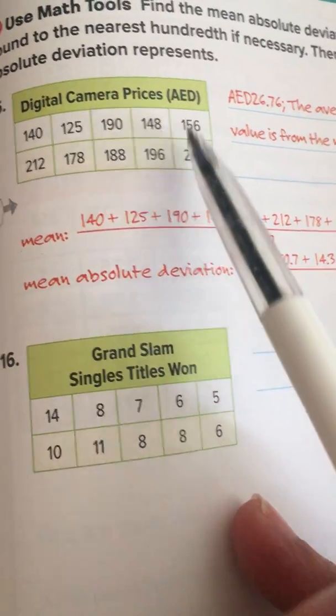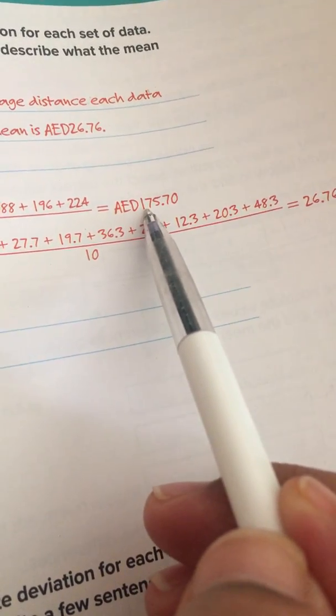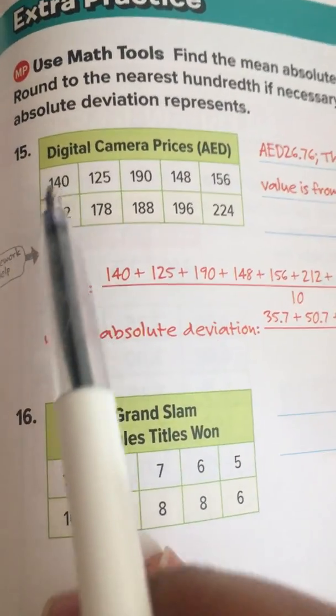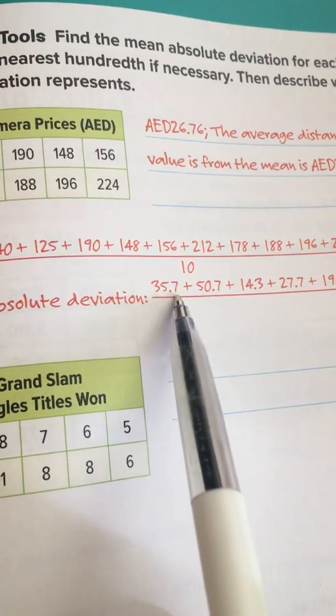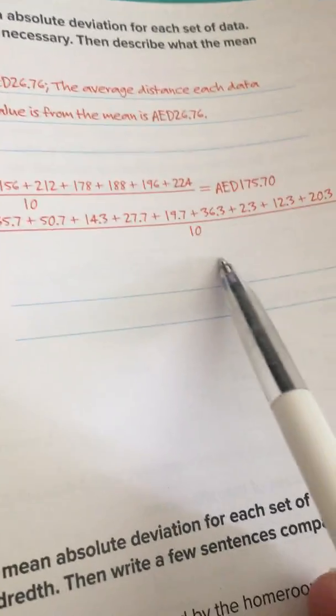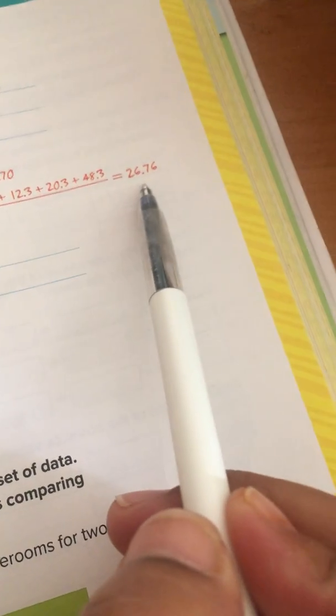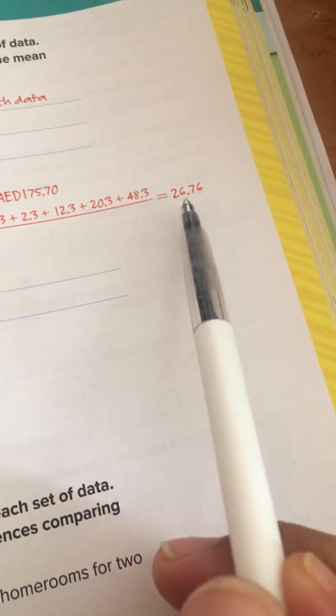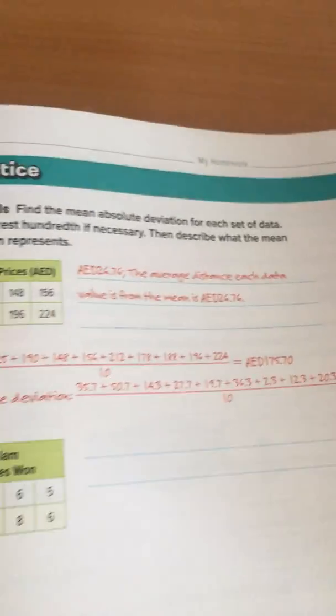Why 10? 1, 2, 3, 4, 5, 6, 7, 8, 9, 10. Then subtract the mean from each number: 175.70 minus 140, the answer is 35.7. Also subtract all the numbers, add, and divide by 10. So this is called the mean absolute deviation. Now you understand? Okay.